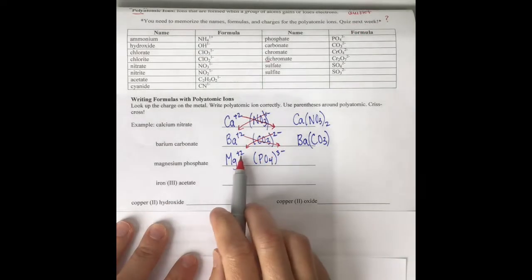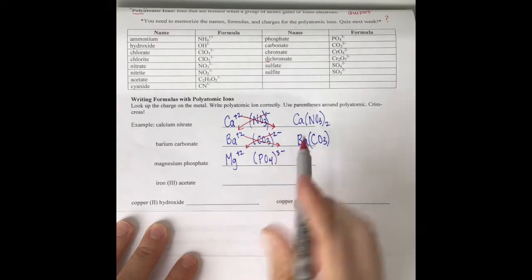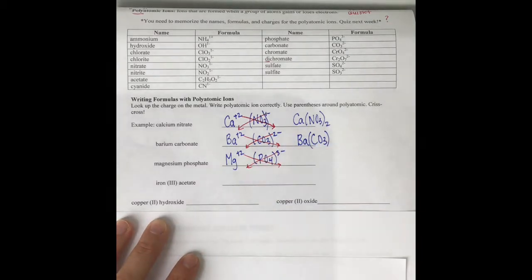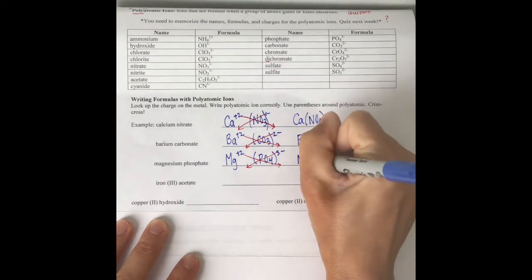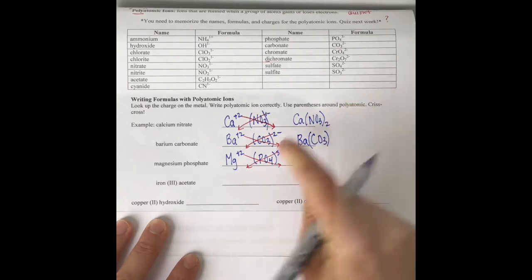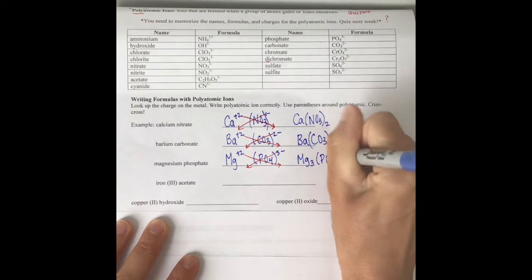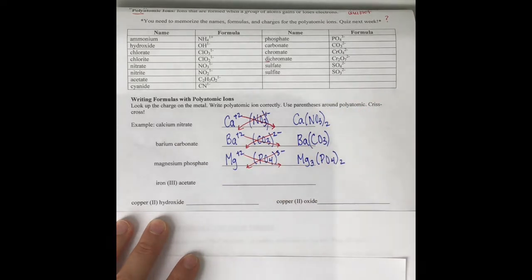Okay, so magnesium's a +2, phosphate's a -3. You're going to crisscross and end up with Mg3(PO4)2. The 3 crosses to the inside. Magnesium phosphate.